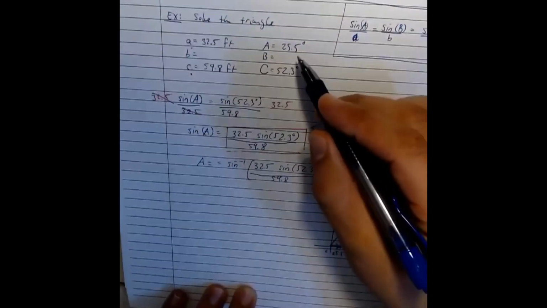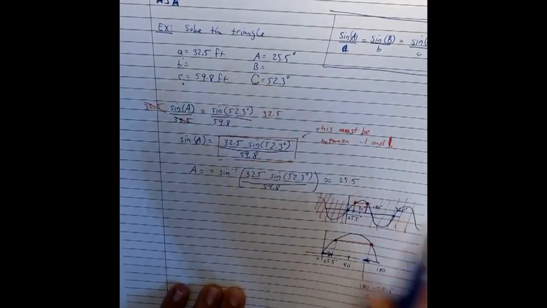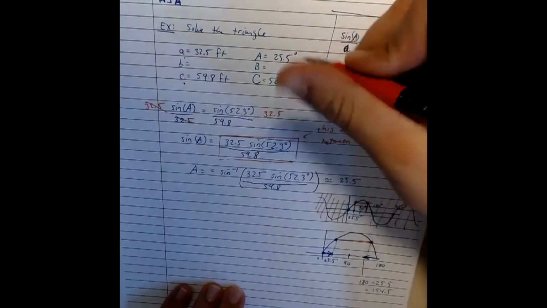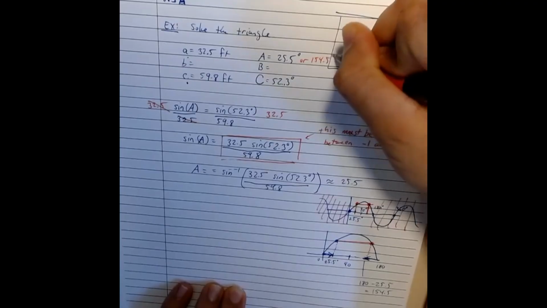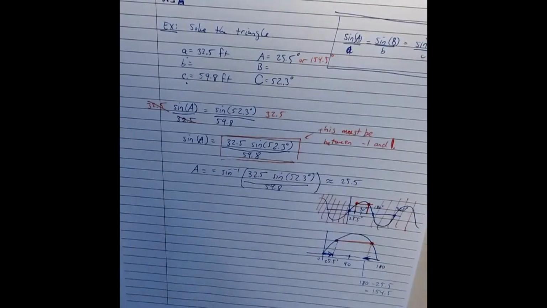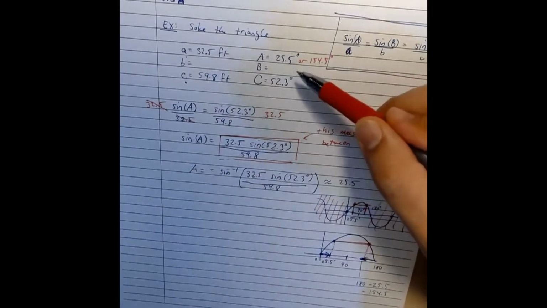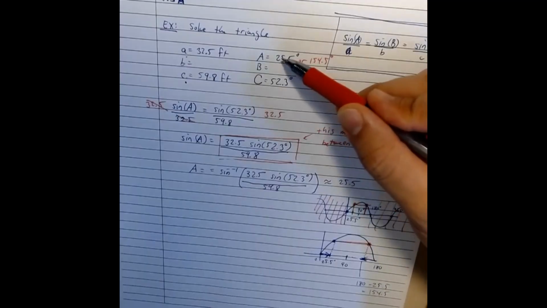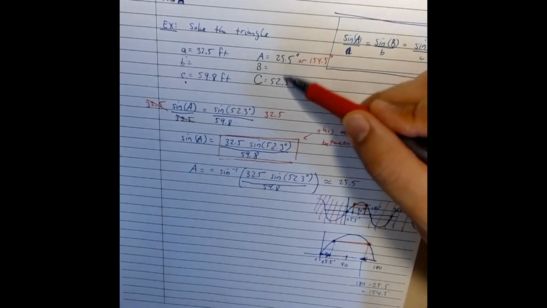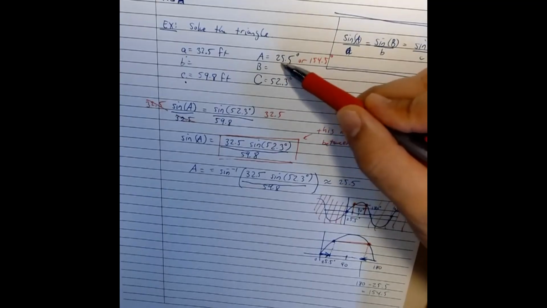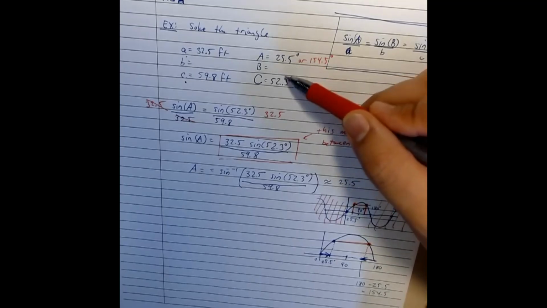So up here, this A could be 25.5, or maybe it is 154.5. You say, so which one? Well, maybe both. You say, well, how do you know? Well, look right here. If you add these together, right here, 25.5 and 52.3, that's going to give you 77.8, which leaves you lots of extra room to find a third angle, because those don't add up to 180 yet.